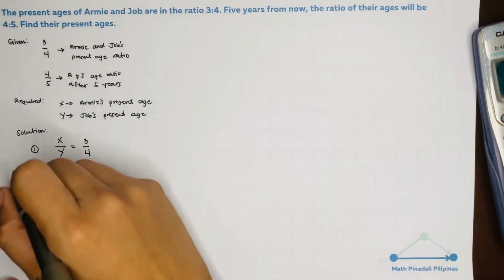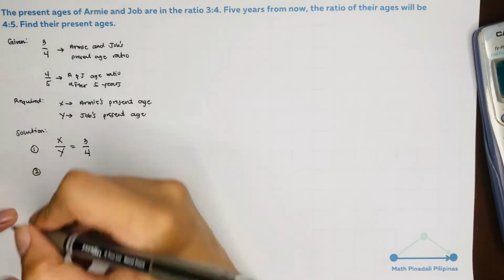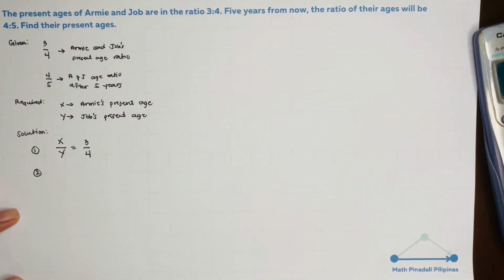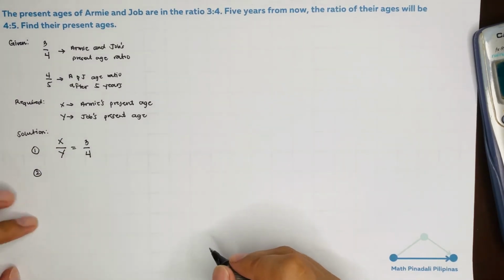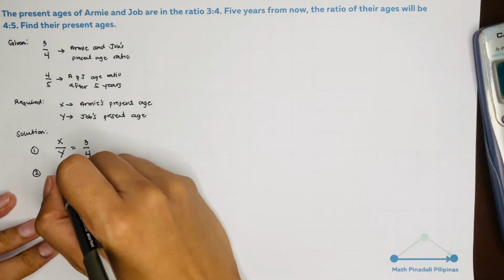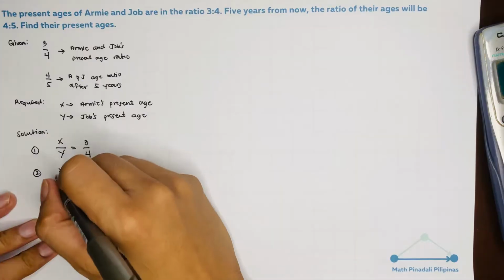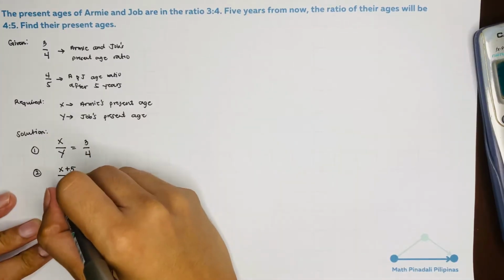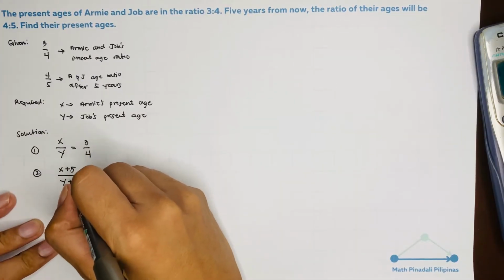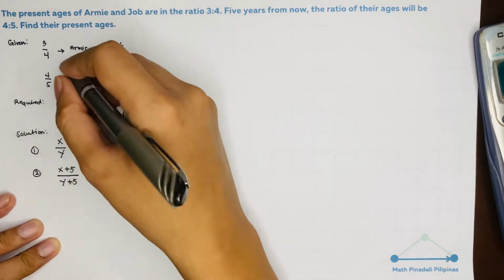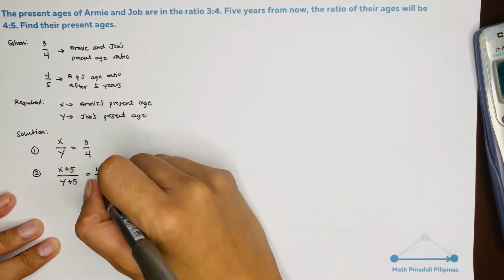Our second equation is Armie and Job's age ratio after 5 years. So that's Armie's age 5 years from now, X plus 5, over Job's age 5 years from now, Y plus 5, is equal to 4/5.